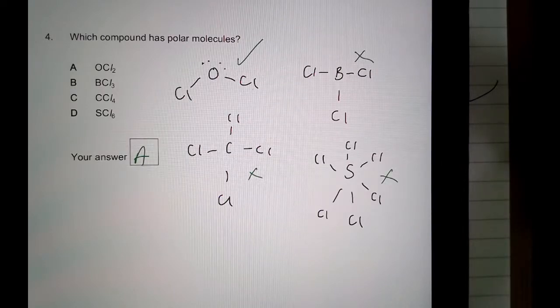So you need to know your shapes, and you need to know which ones are symmetrical, okay? The symmetrical shapes are the ones that don't have lone pairs around the central atom. So linear, trigonal planar, tetrahedral, and octahedral. The non-symmetrical shapes are the two that do have lone pairs, so pyramidal and non-linear. The other thing to look out for in terms of symmetry is, are all the bonds the same?